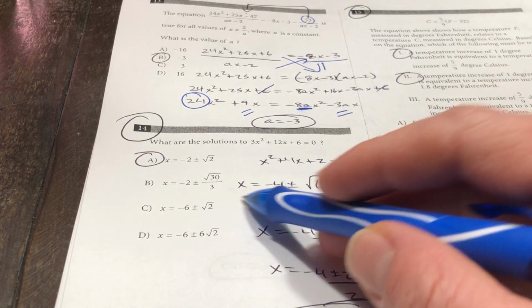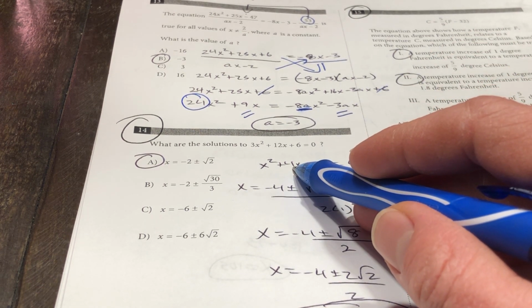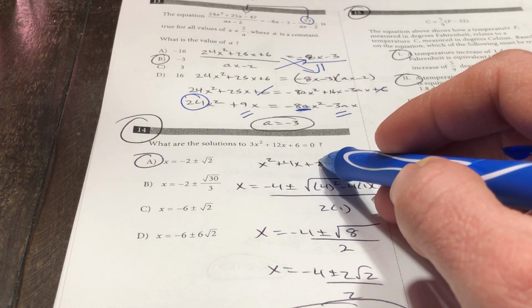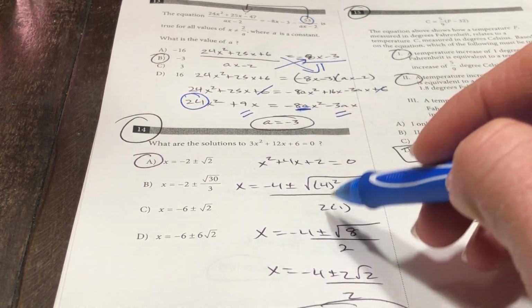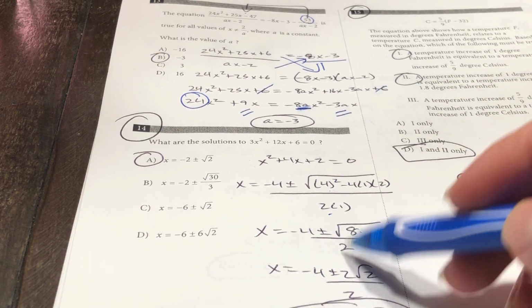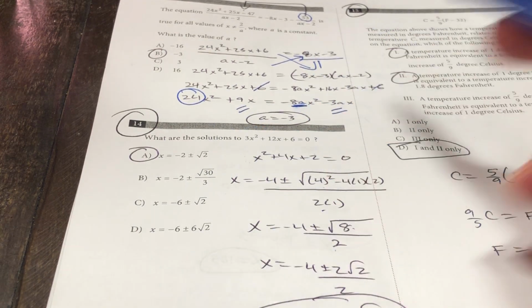But we want to do this. So x equals negative b plus or minus the square root of b squared minus 4ac all over 2 times a. 16 minus 8 is 8. Negative 4 plus or minus root 8 over 2. There is no root 8.